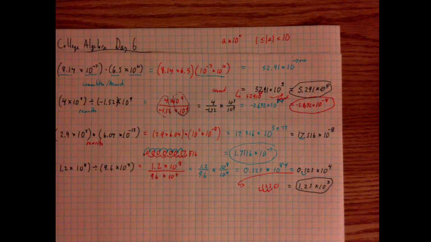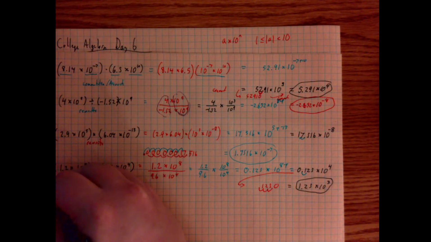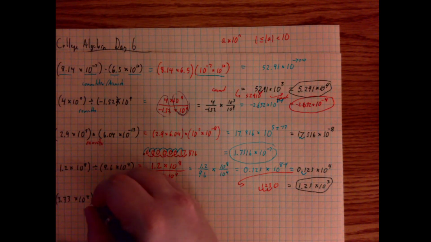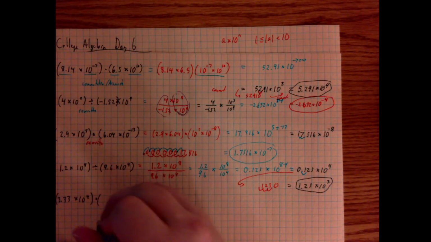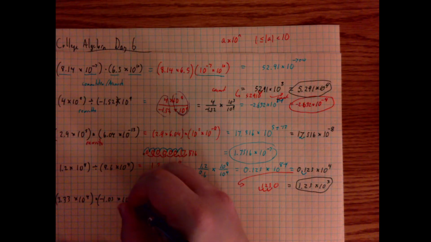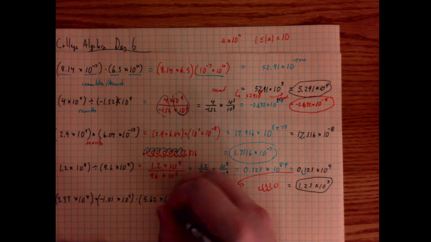Now, one last thing, because there is one like it in your homework. What if there's more than 2 things? What if you have something like 3.33 times 10 to the 4th times negative 1.05 times 10 to the 7th times 5.62 times 10 to the 5th.